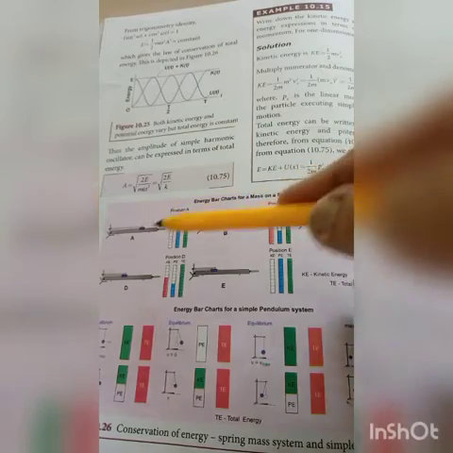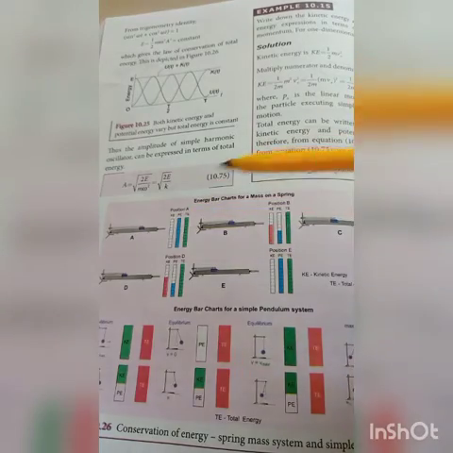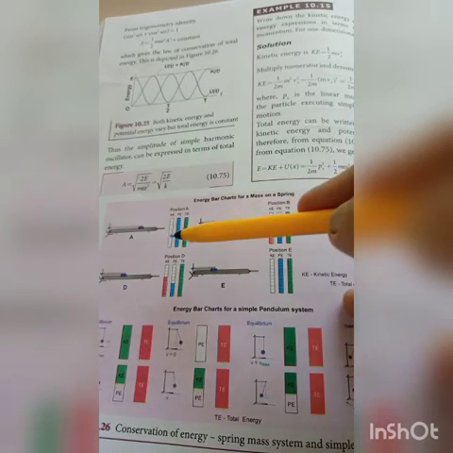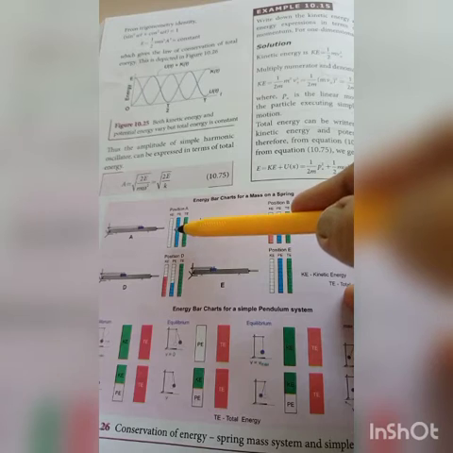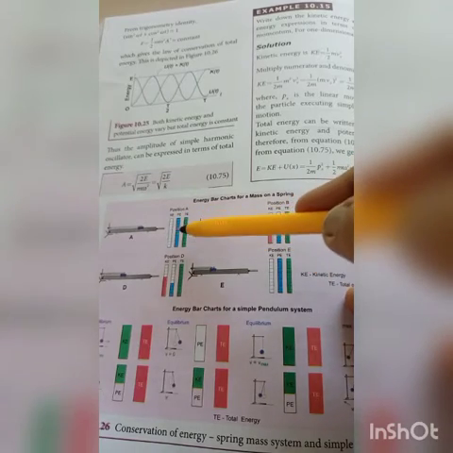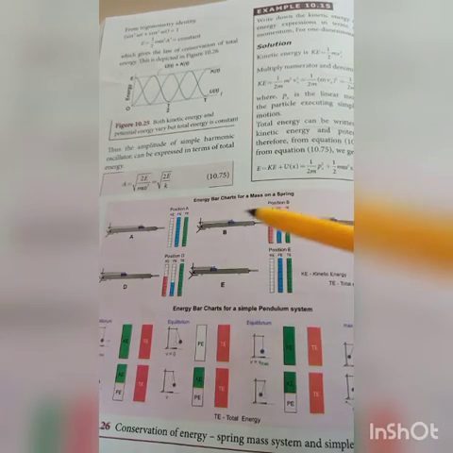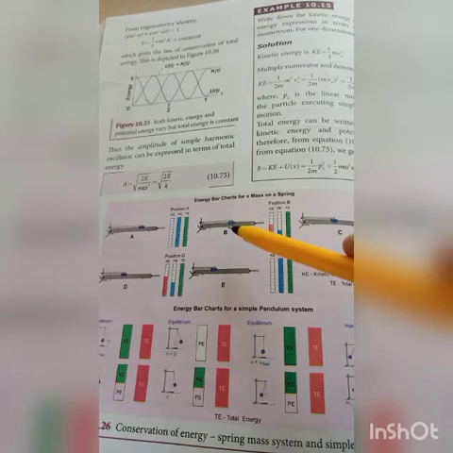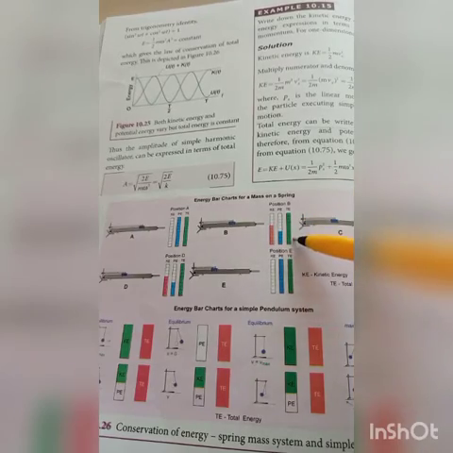That is, if you consider the spring mass system which is undergoing simple harmonic oscillation, when the spring mass system is at the position A, the energy is wholly potential, because at the position A the displacement is maximum and the velocity is zero, so the energy is totally potential. But at the position B, in between, it has both kinetic energy and potential energy, so that the total energy is this.